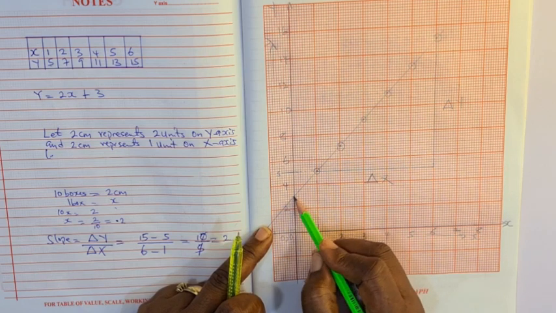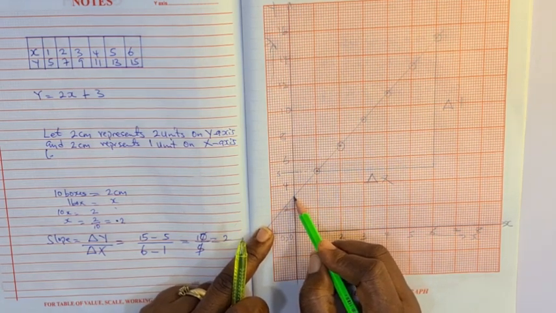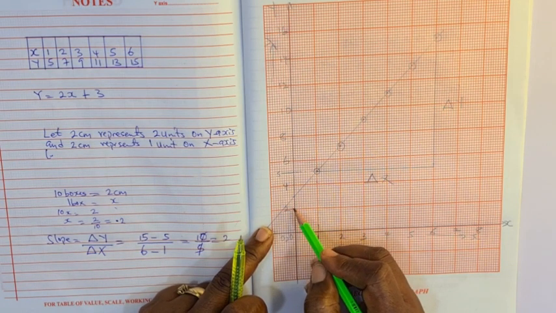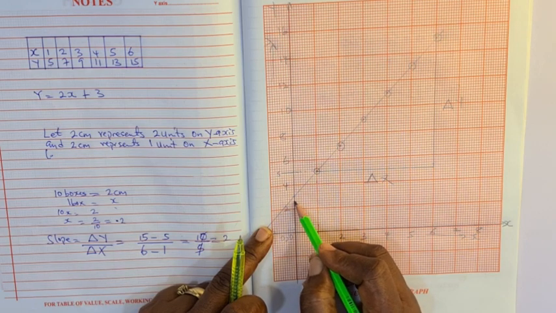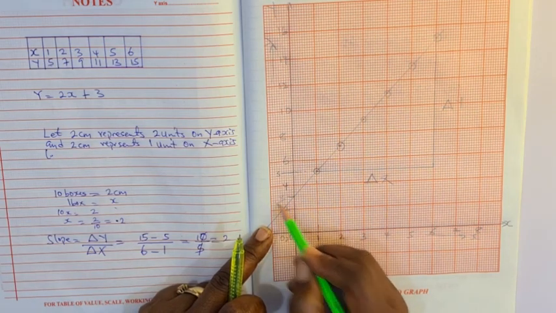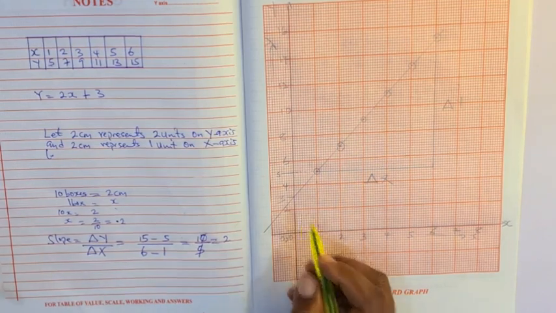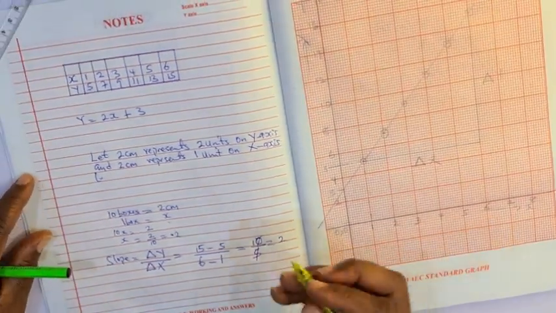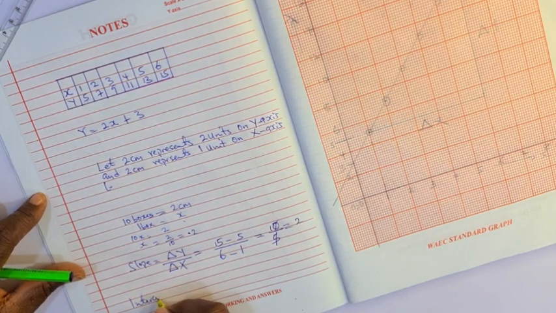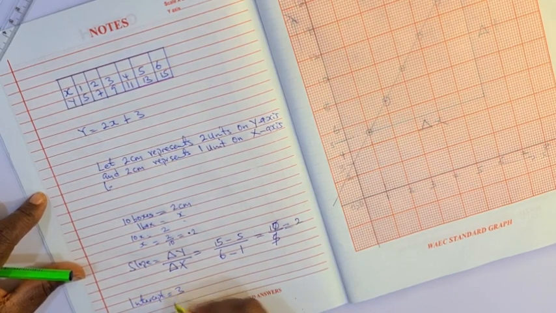Here now is 3. So it has cut the line here. The intercept is 3.